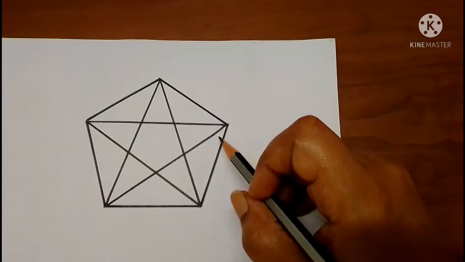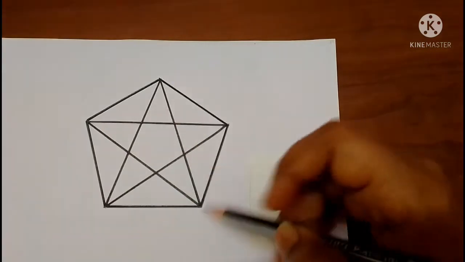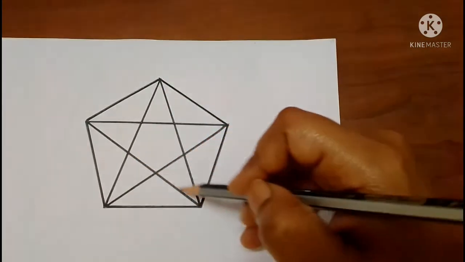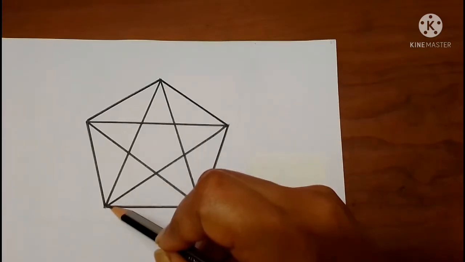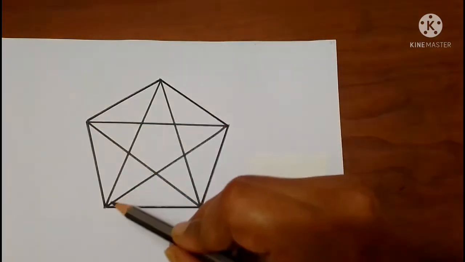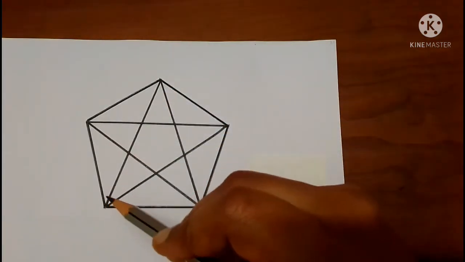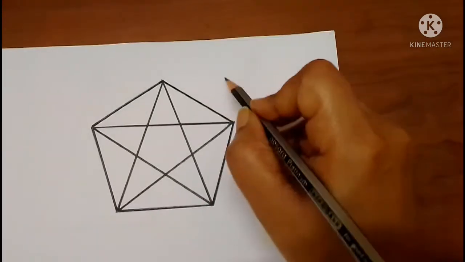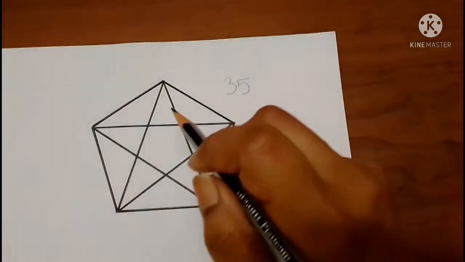So after 30 it is 31, 32, 33, 34 and 35. Okay, so totally we have 35 triangles in this given figure.